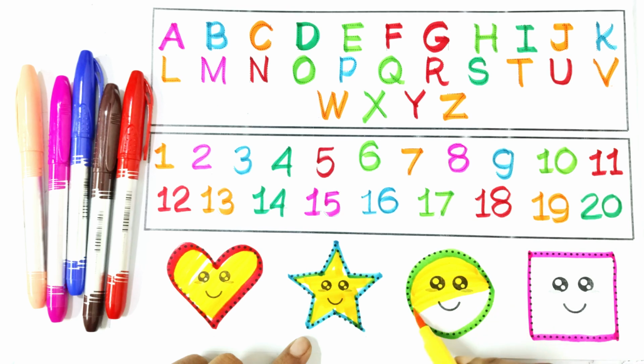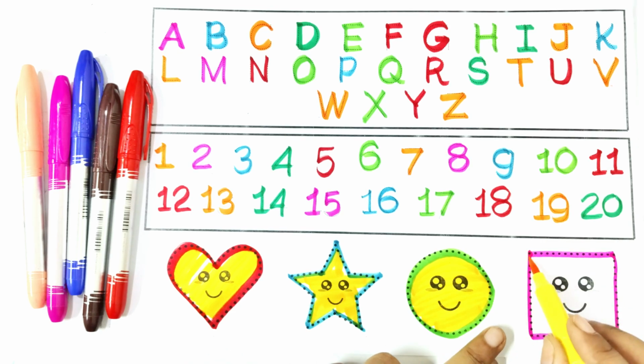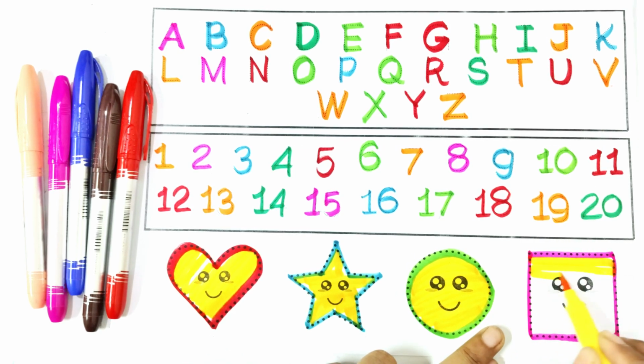Circle. Circle shape. Color with me. Square.